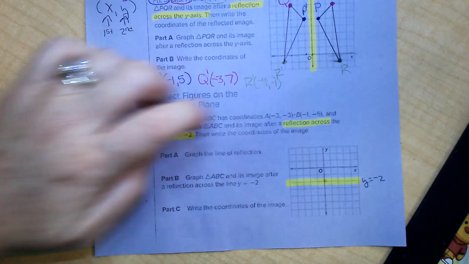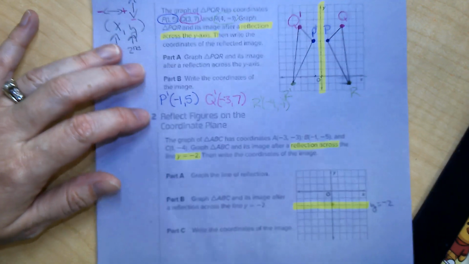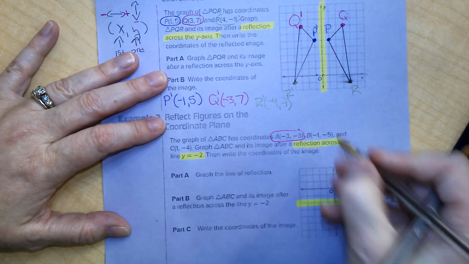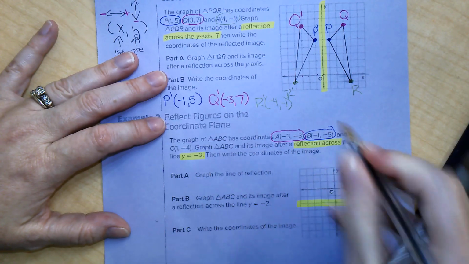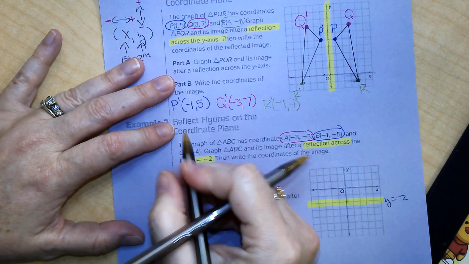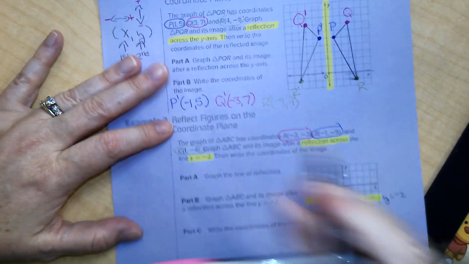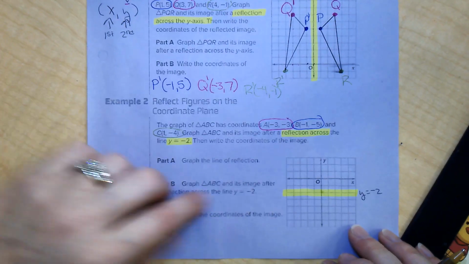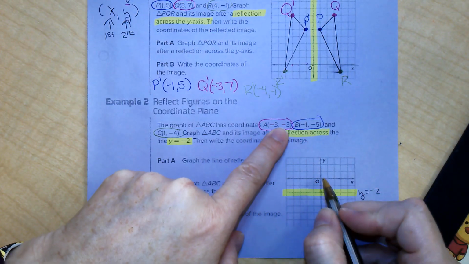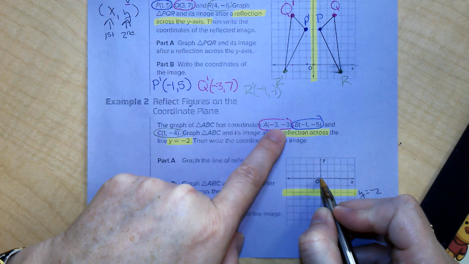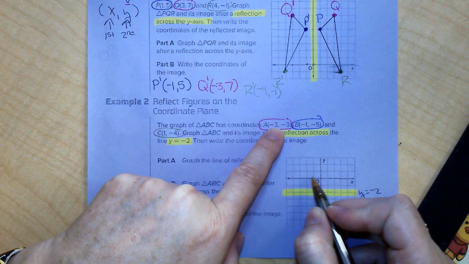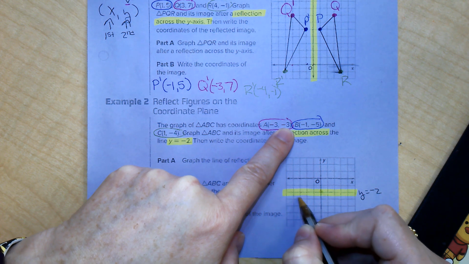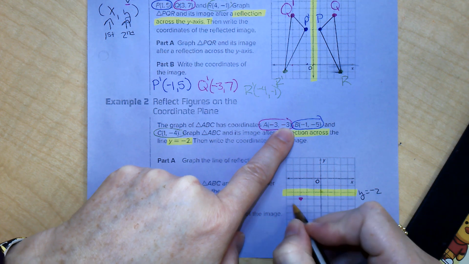So let's graph our original triangle. So let's see, we have A, we have B, and C. All right, A. A is negative 3, 3. All right. So start at the 0, and then we're going to go left 3, 1, 2, 3, pause, and then down 3, 1, 2, 3. This is A.